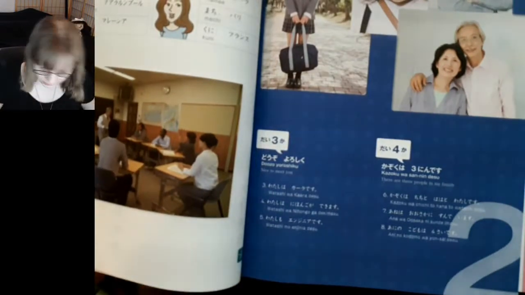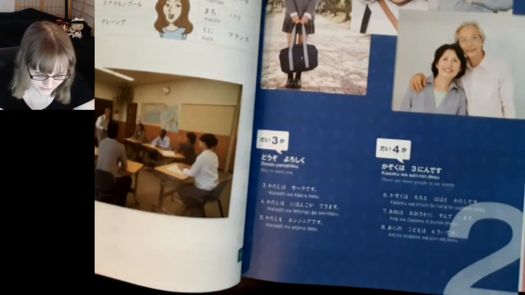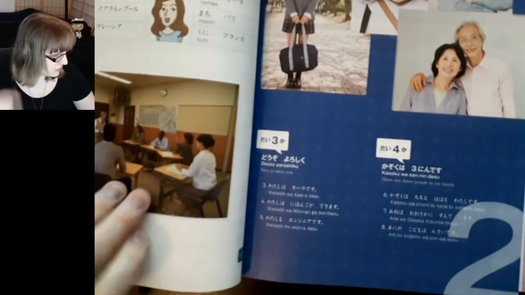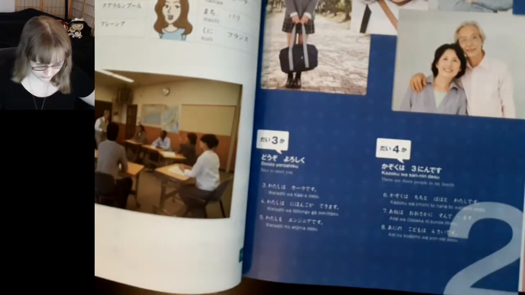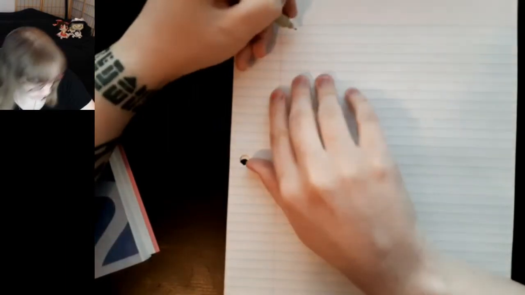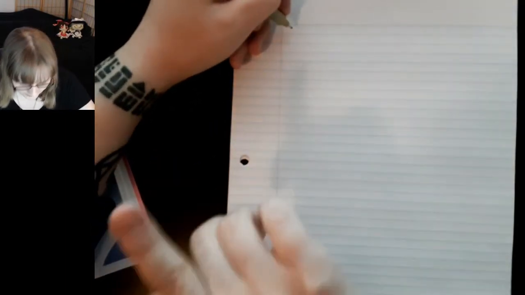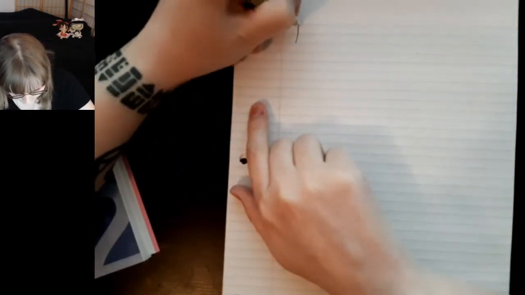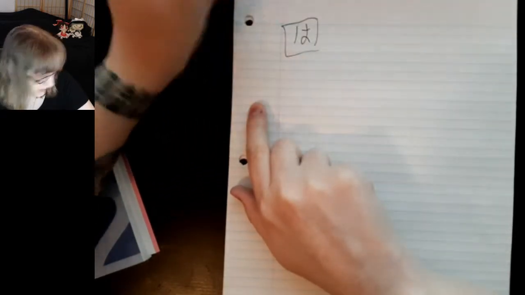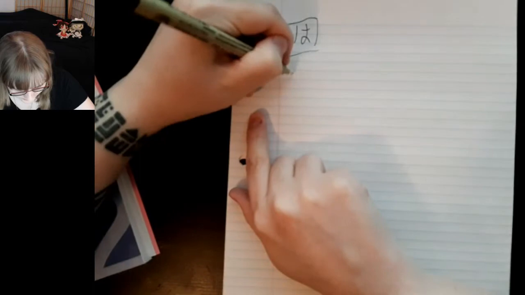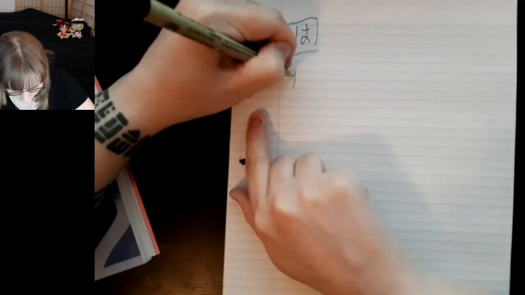Moving back to the book, let's talk about how to refer to oneself. So, most basically, as I said before, is watashi. I'm gonna get a blank piece of paper here. So, unlike the particle wa, which is this, and I'll explain that again in a moment, we write watashi like this.